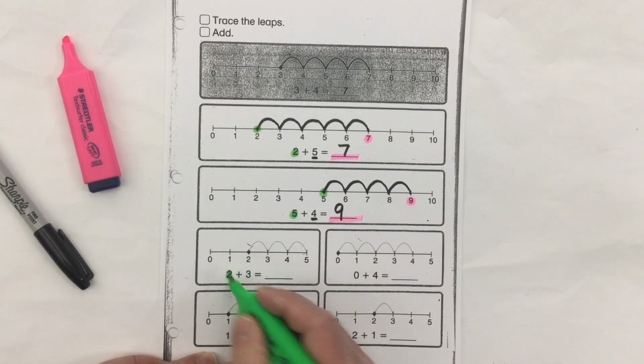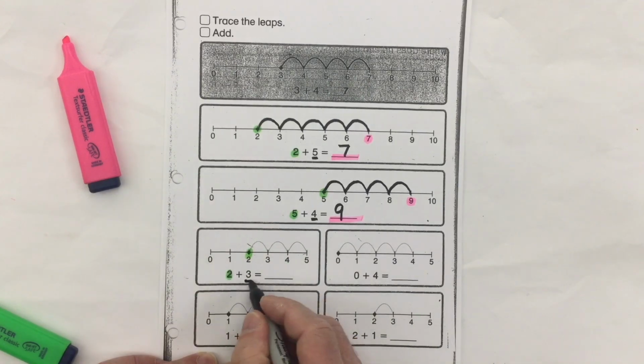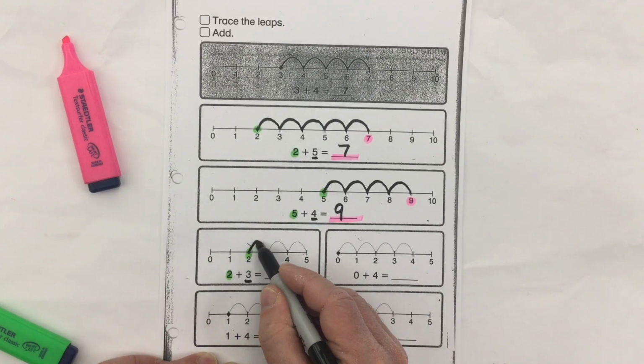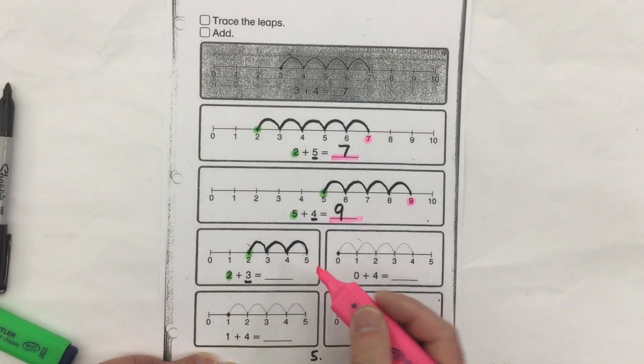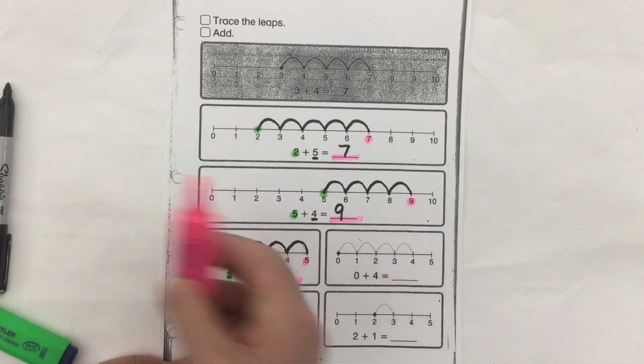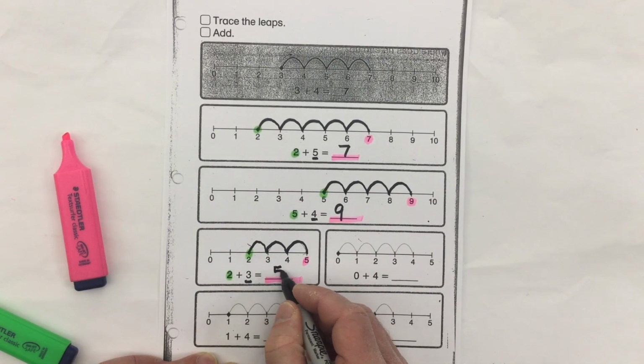In this question, 2 plus 3, 2 is our starting number. 3 is the number of hops we're going to make. 1, 2, 3. And the number we land on becomes our answer. 2 plus 3 equals 5.